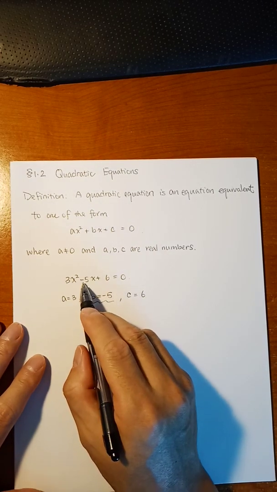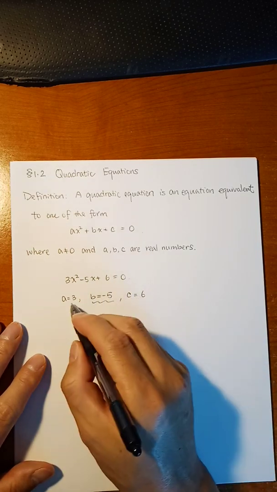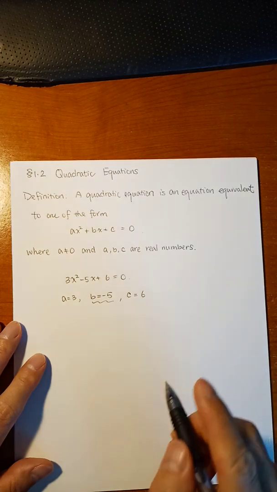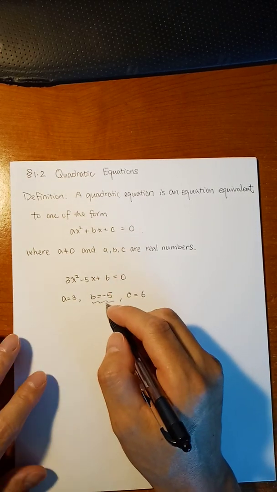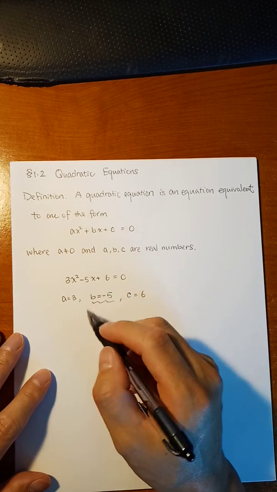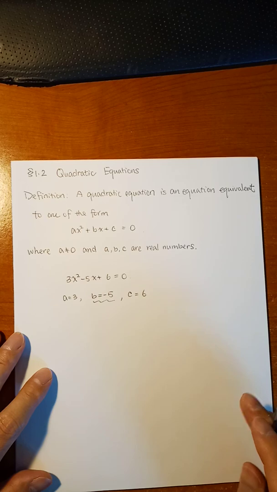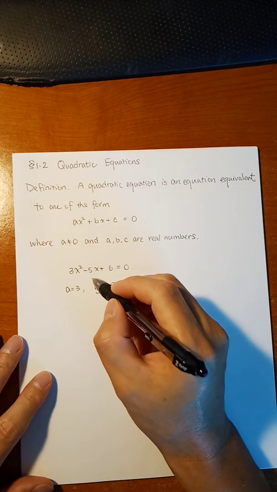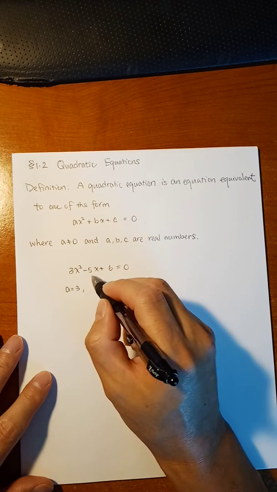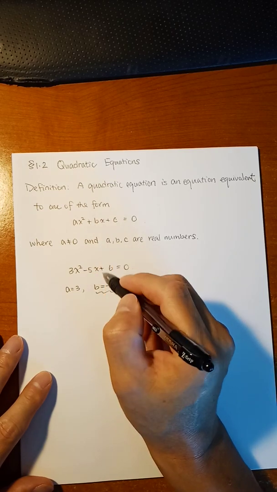If you see subtraction, minus 5x or minus 6, those coefficients must contain that negative sign. That's important because certain formulas depend on a, b, c, and we have to clearly see what the values of a, b, and c are. This b is not 5, it's negative 5, because we always need plus b times x.